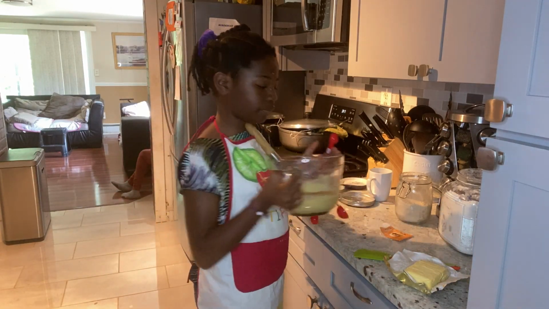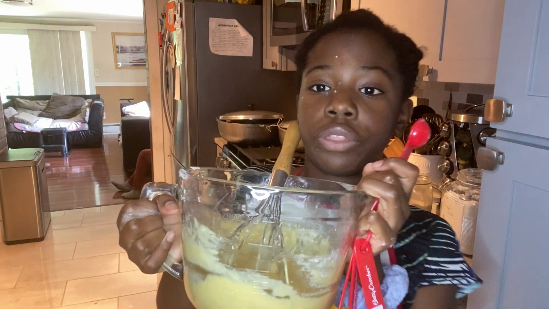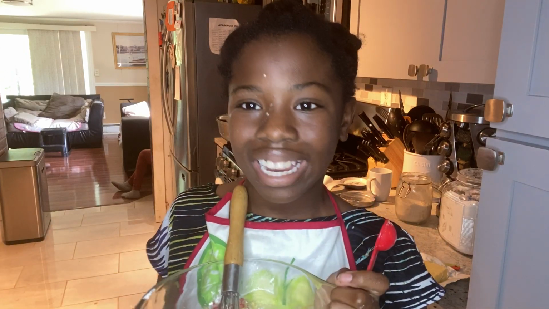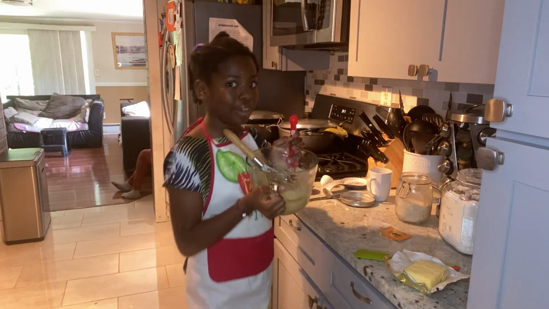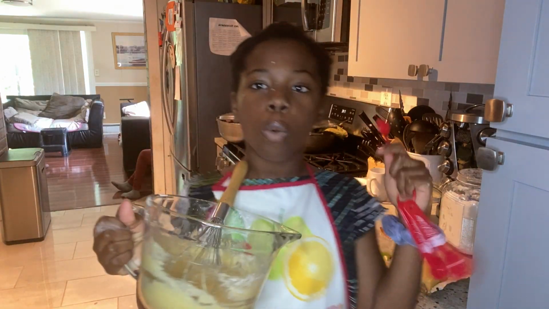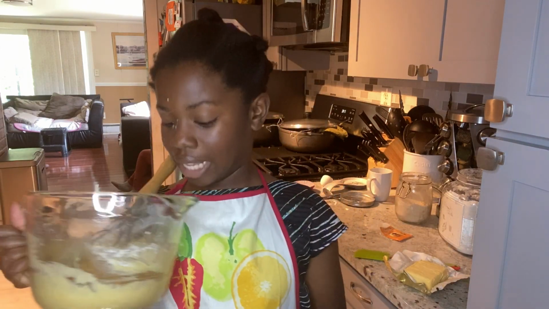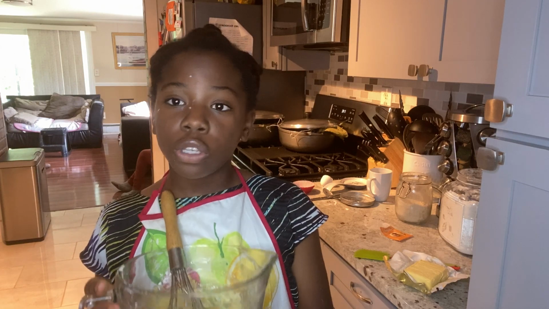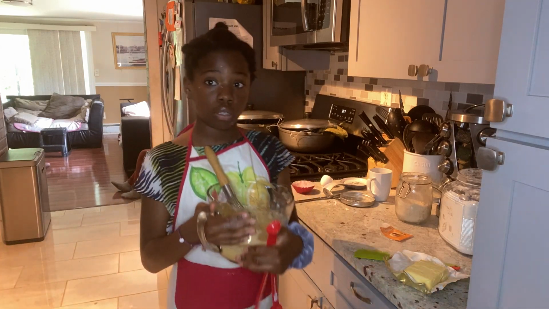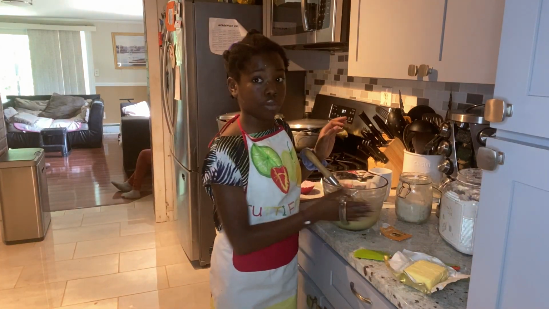Now, add your butter. Also, now that everything is in, you can taste it a little, and don't eat too much of it. If you take 1 spoon of this, it's not food. You're gonna make it into a food, but it's just not food.